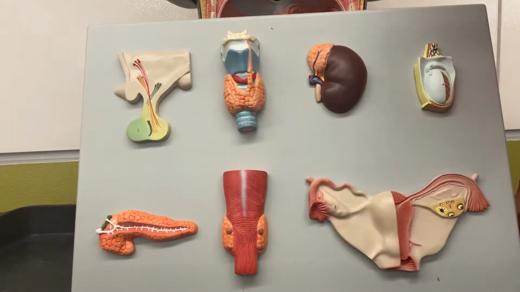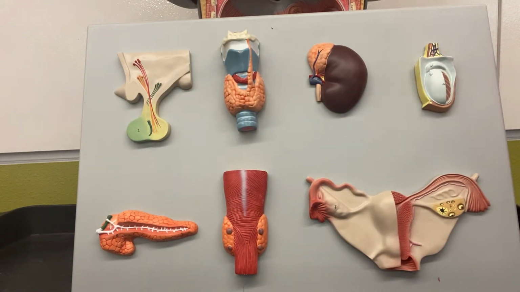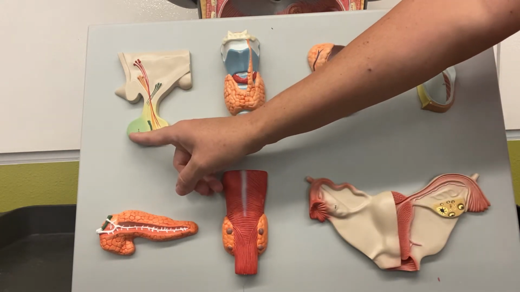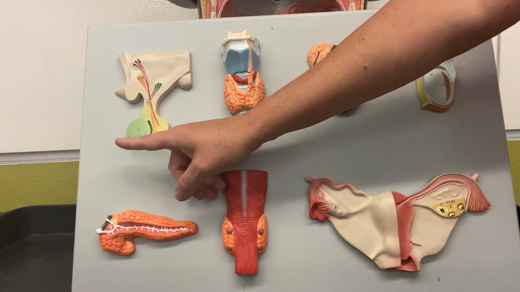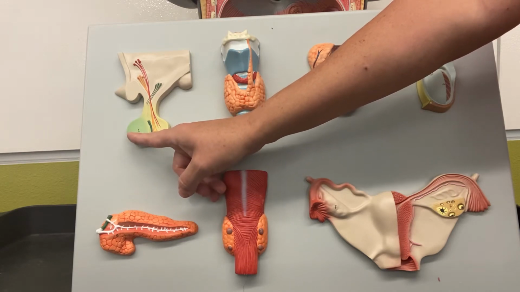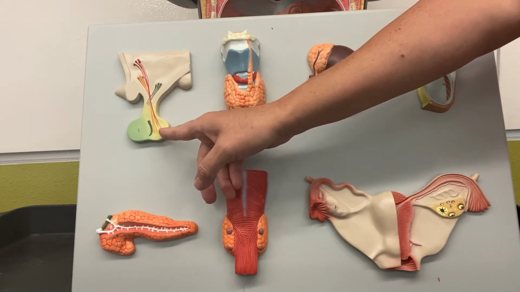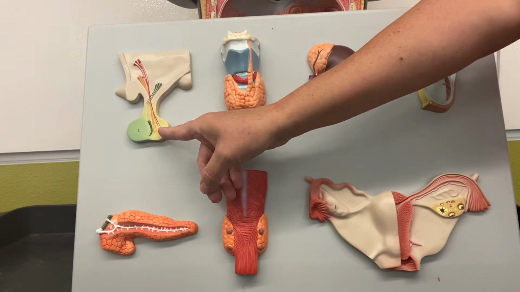The pituitary gland has 2 lobes. These will be your big areas. So this big area or general area is going to be the anterior lobe. You know that because the anterior lobe is always darker. Then this general area or big area is going to be the posterior lobe. And you know that because the posterior lobe is always lighter.